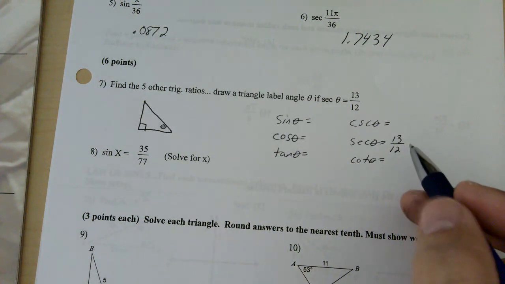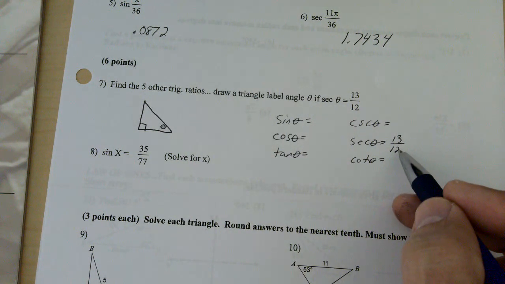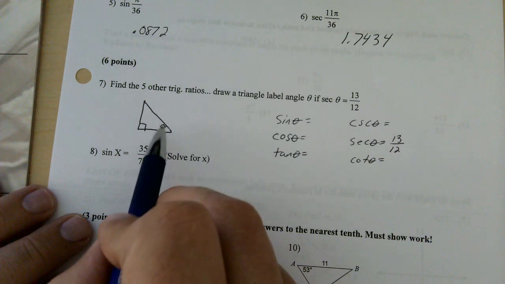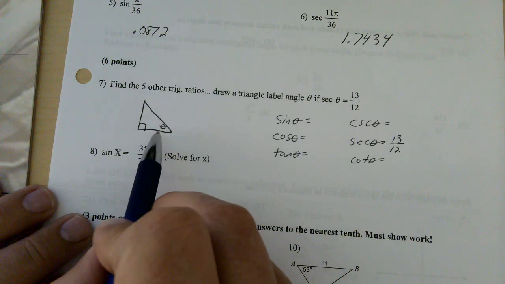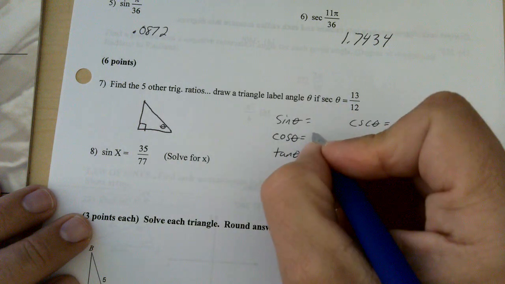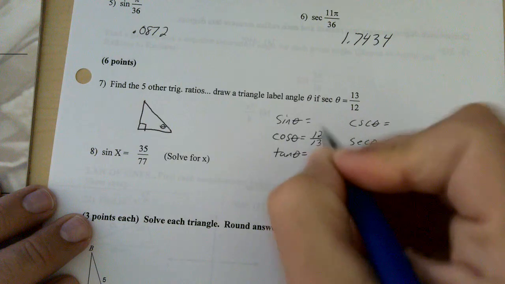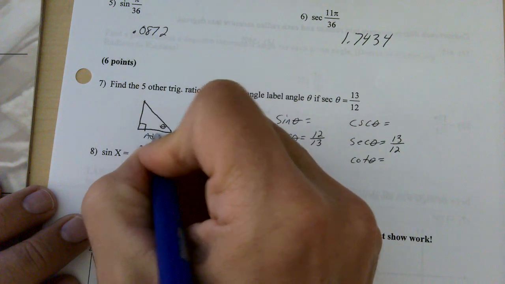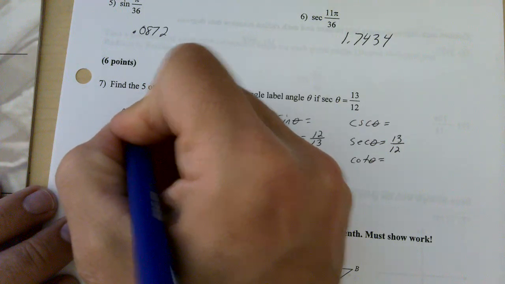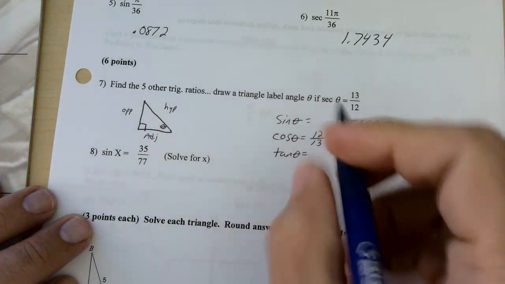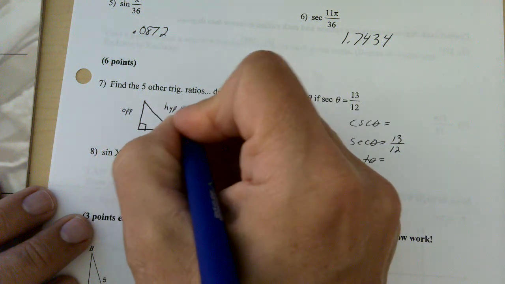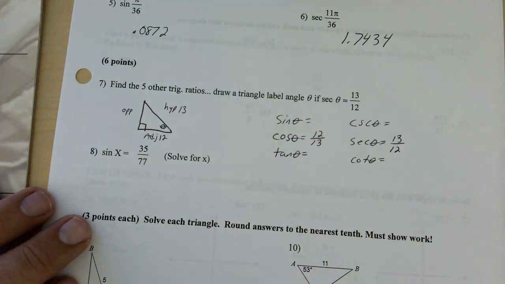So the hypotenuse on top of, in this case, the adjacent side. So now I go back to my generic triangle. I have my theta symbol in this lower corner. So now I know my cosine is 12 over 13. So I know if I look here, this is my adjacent side, this is my opposite side, and there's my hypotenuse. So if I'm telling you that the cosine is 12 over 13, I know the adjacent must be a 12. I know the hypotenuse must be a 13.